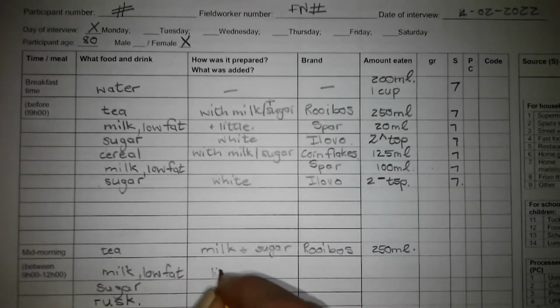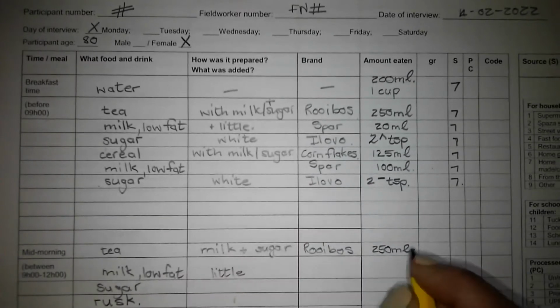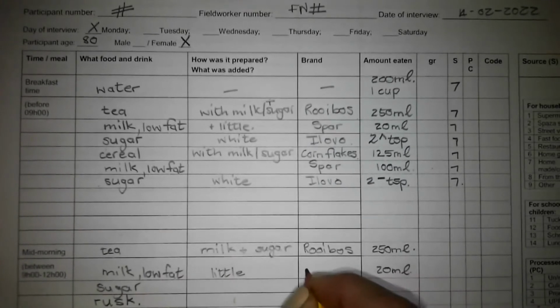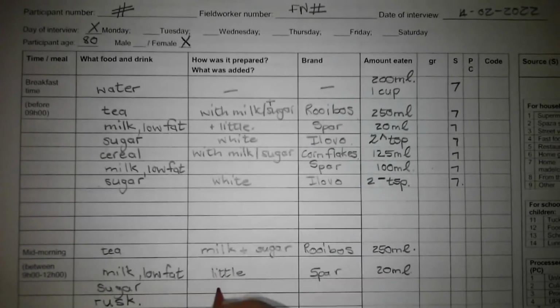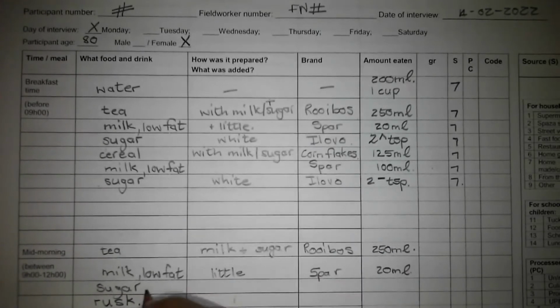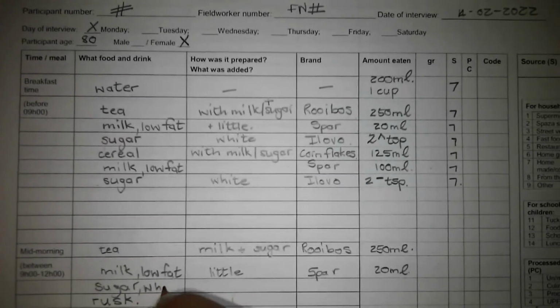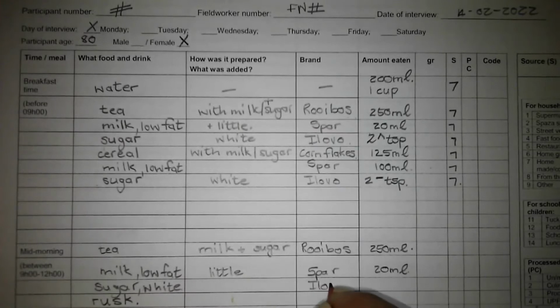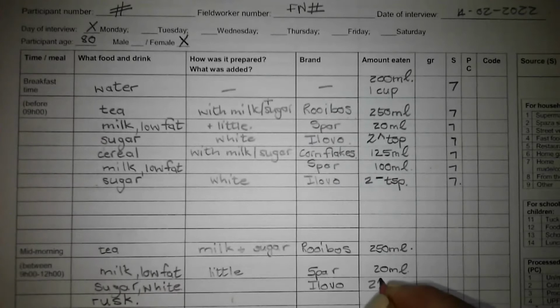So little, and you identified that as 20 milliliters. Just the Spar. Your sugar, you can also add white, for instance, here. And it was also the Ilovo. And it was the 2 teaspoons again.